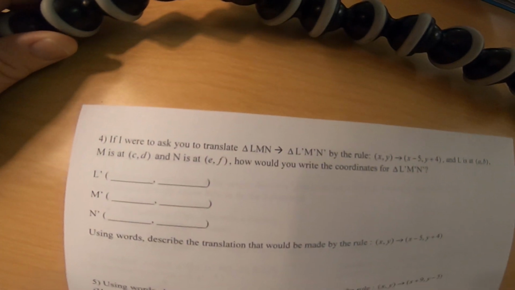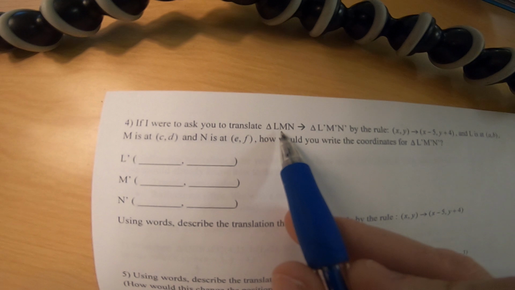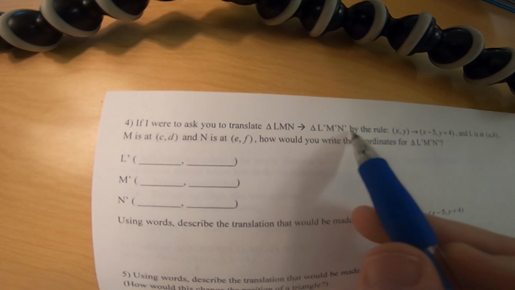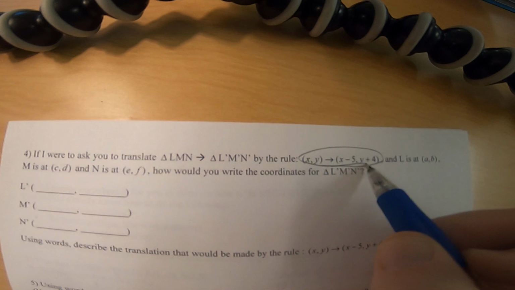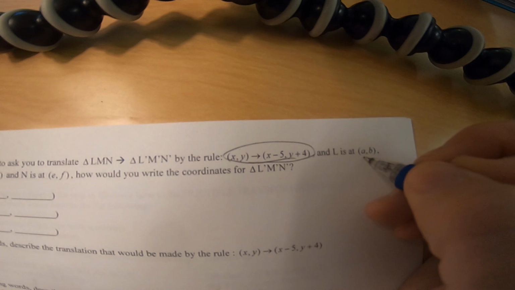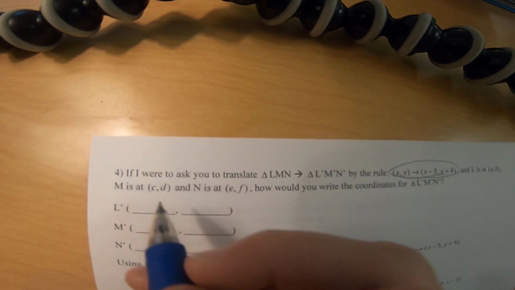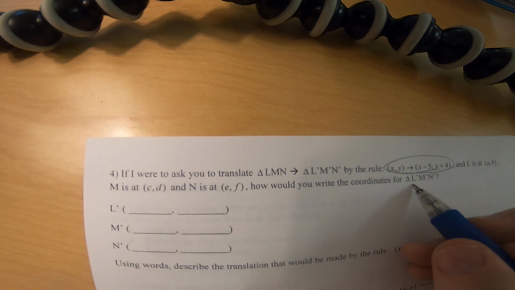All right. Number 4. If I were to ask you to translate triangle LMN to L prime, M prime, N prime, here's your rule: x minus 5, y plus 4, where L is (a, b), M is (c, d), N is (e, f). How would you write the coordinates?